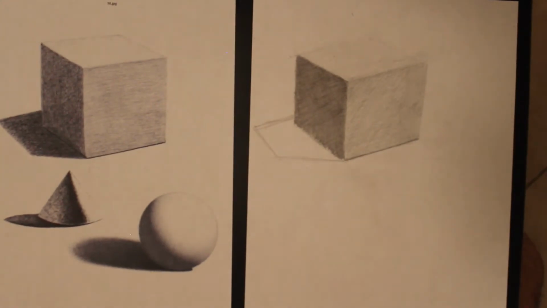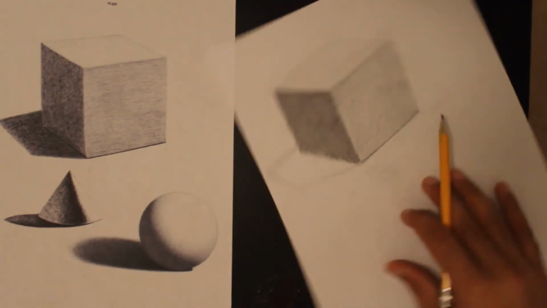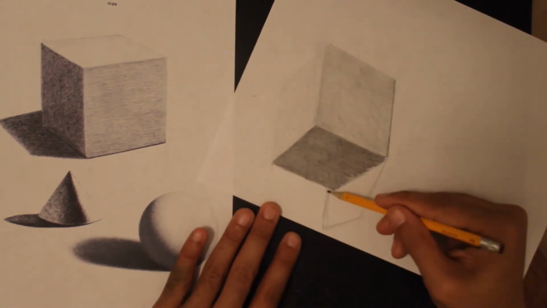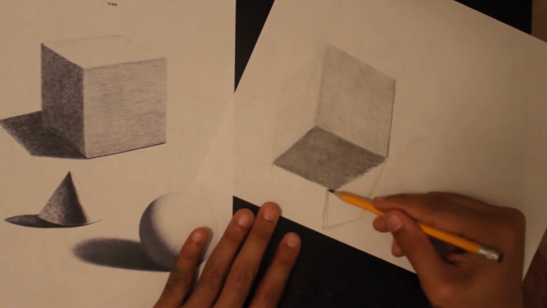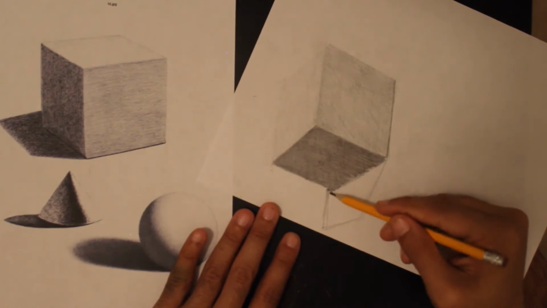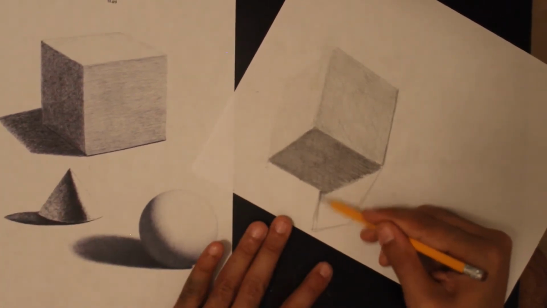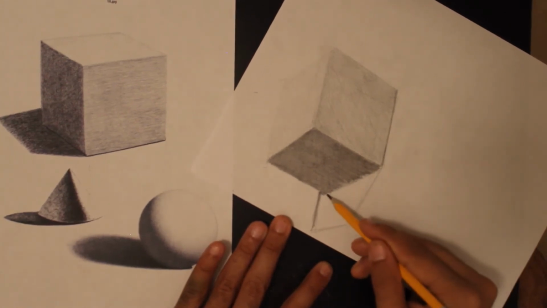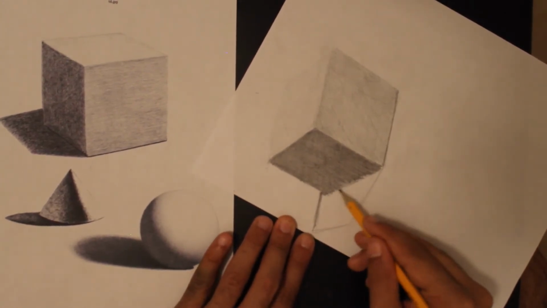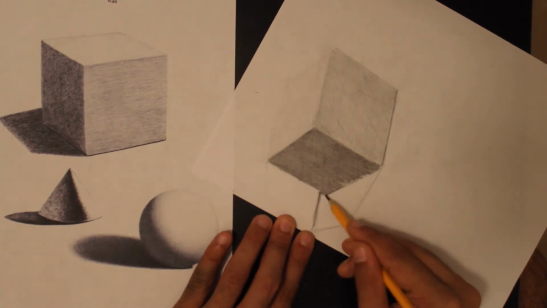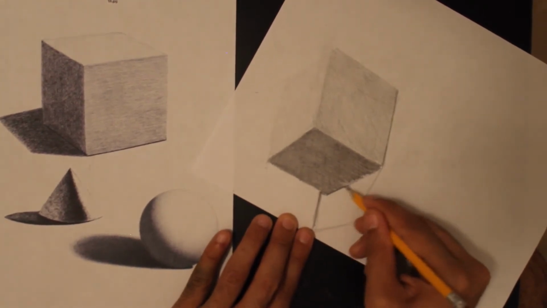Shadow is obviously the darkest thing that the cube has. So we need to apply considerable pressure, but we don't want to reach a value of 10. Remember that we're saving it for this. But we do want to make sure that it is darker than the other sides of the cube.